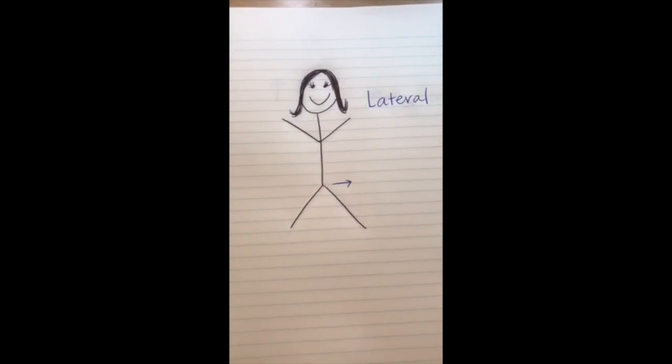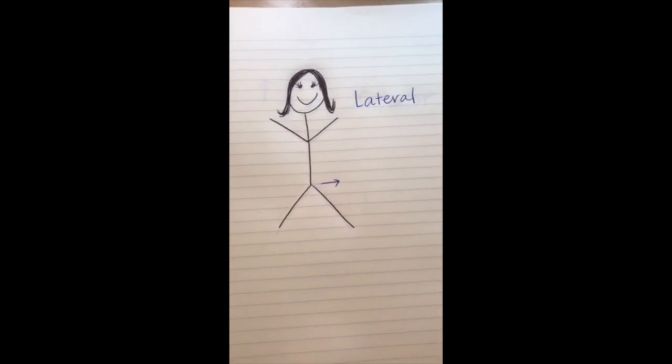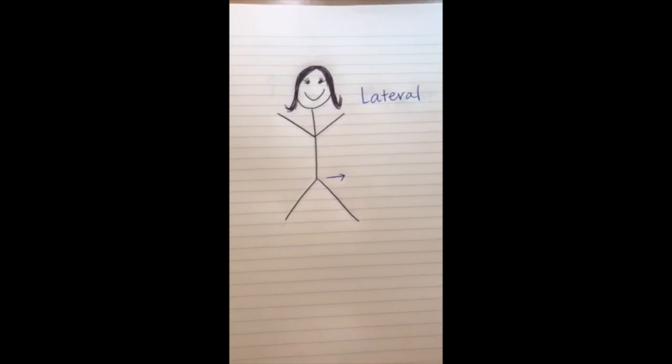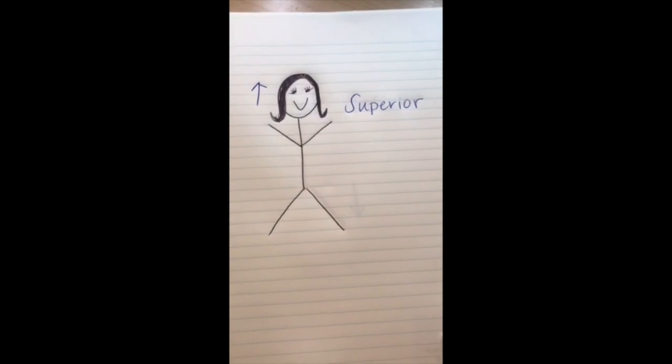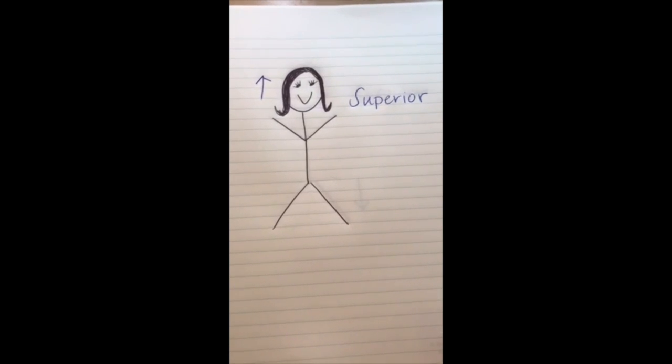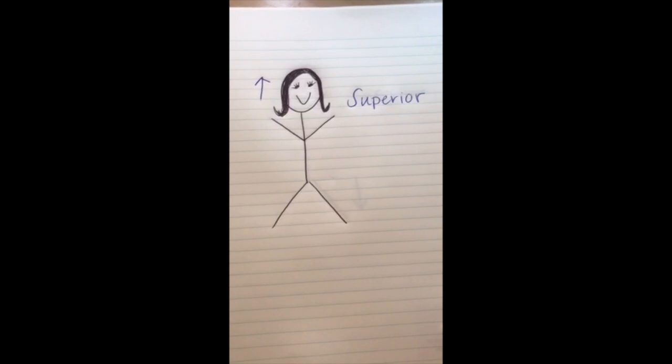While lateral pertains to the side. For example, this leg is lateral to the midline of the body. Superior is also a term to refer to above or higher. For example, the brain is superior to the chest.